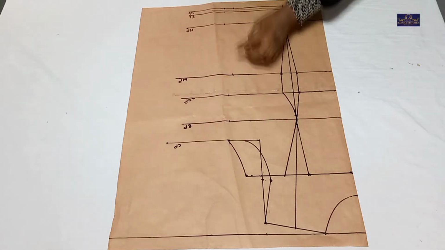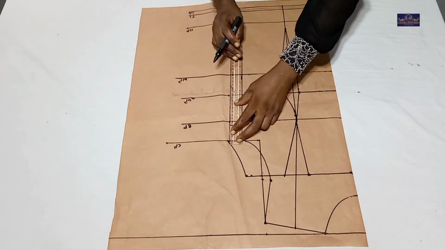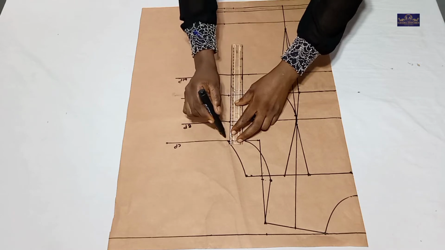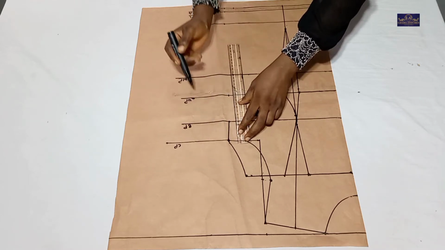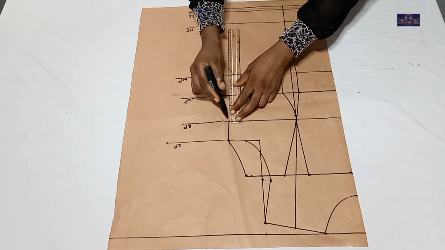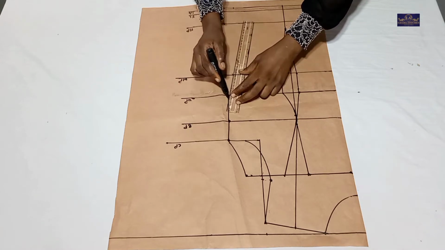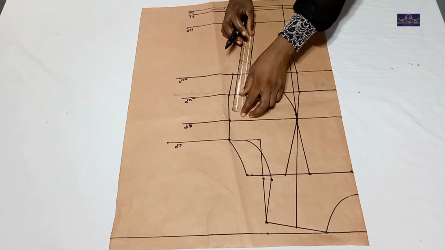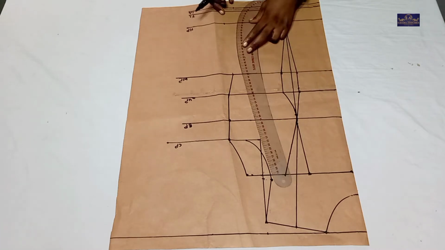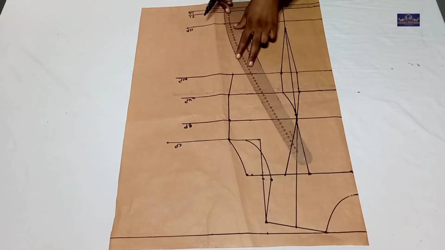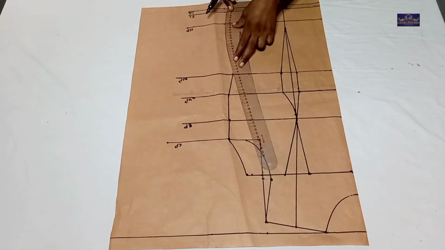I'll connect this point to this point. I'll connect this point with my hip curve.